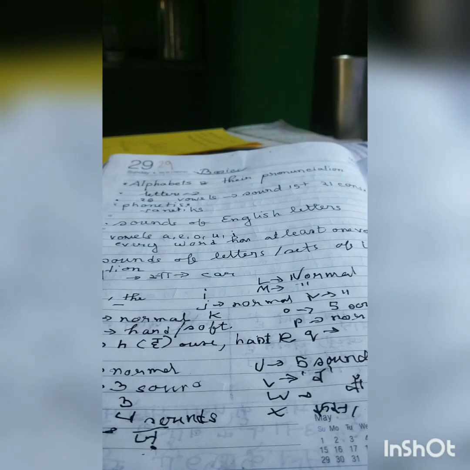We should make our pronunciation according to the words, according to the letters we see in the words. Okay, so V is never, it is not W, it is V. Everywhere, every time it will sound like a V. Next is W. It is wa. It is not V, it is wa. And X, you can see 2 types of sounds are there.